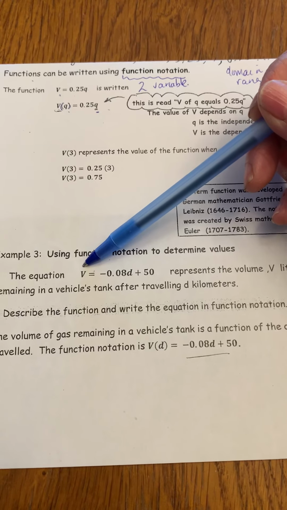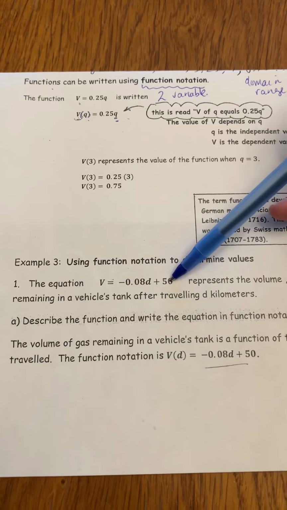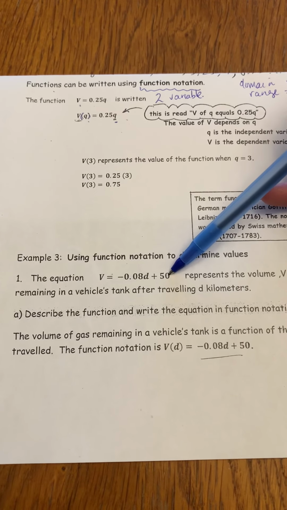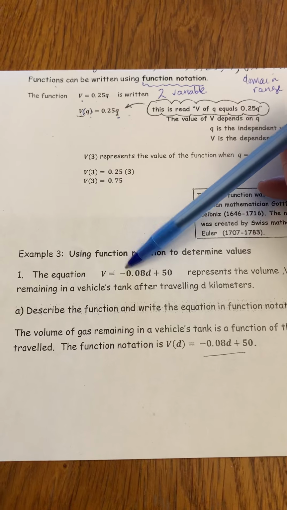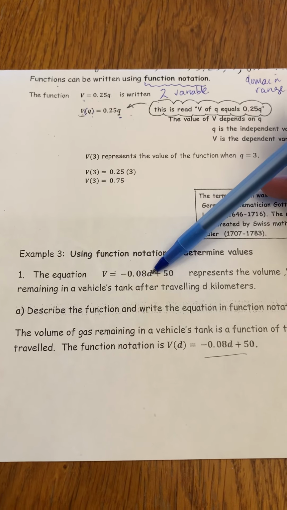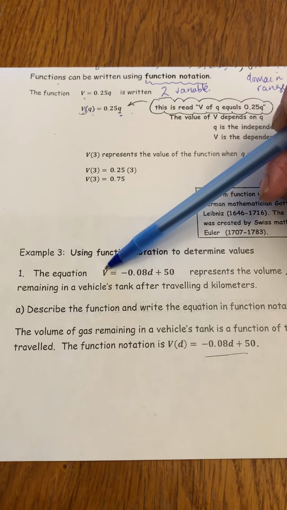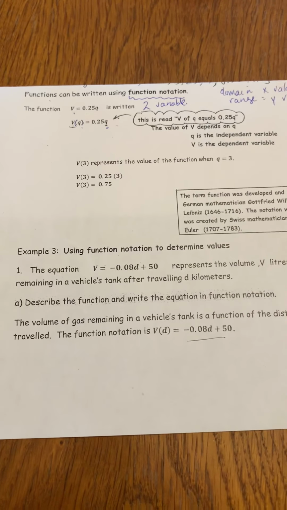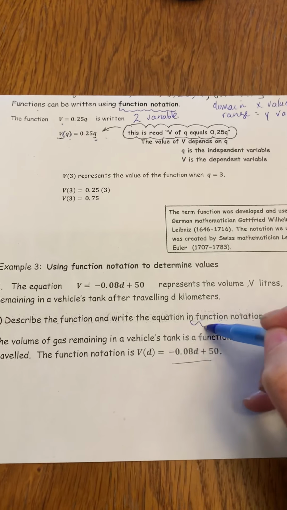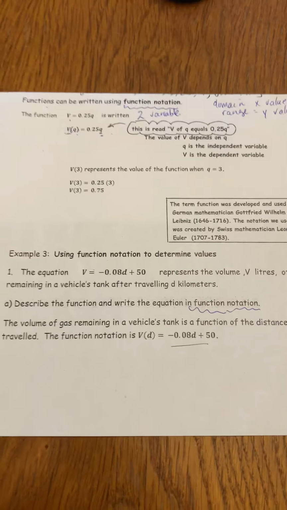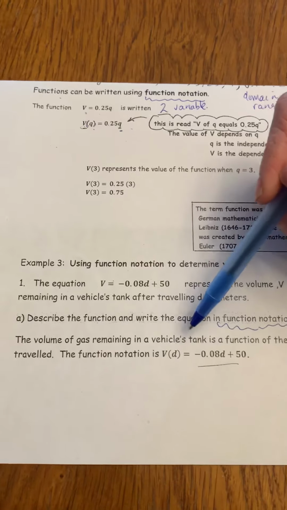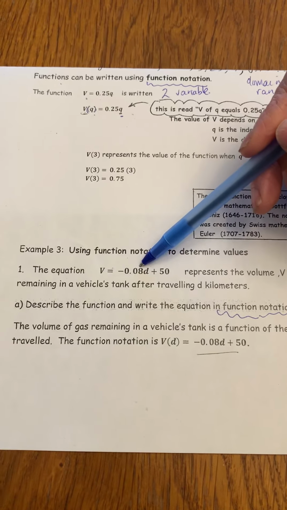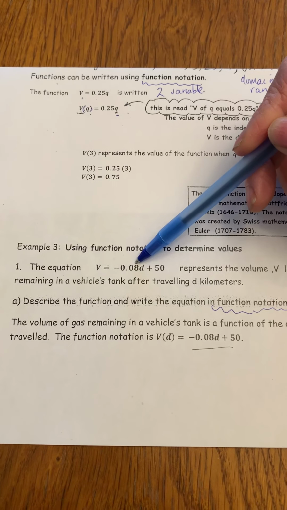Because here's the starting volume of the gas in the tank. Okay, it holds 50 liters, and it makes sense that as we drive, it should be a negative number here, because as we drive, the volume of the gas goes down, and that would be the amount remaining, okay? So if I asked you to describe the function and write the equation in function notation, and again, don't let the vocabulary freak you out. The volume of gas remaining in a vehicle's tank is a function of the distance traveled. So I take this two-variable equation. How would I write it as function notation?